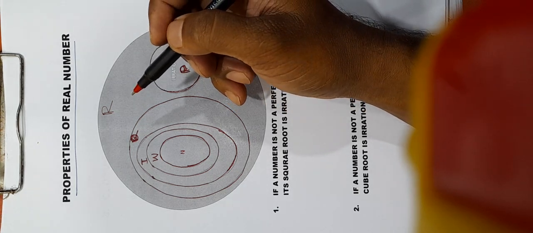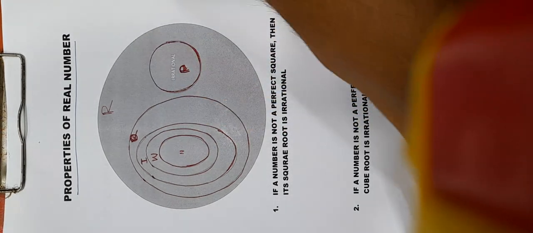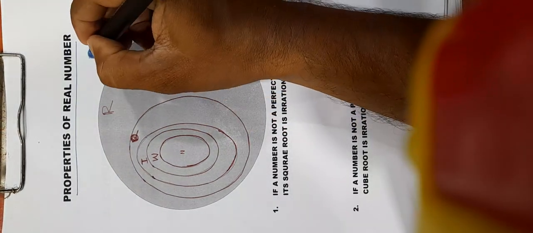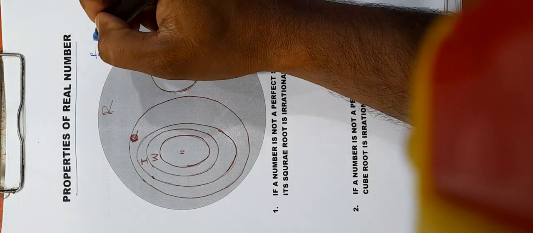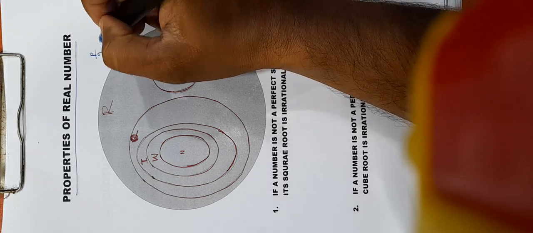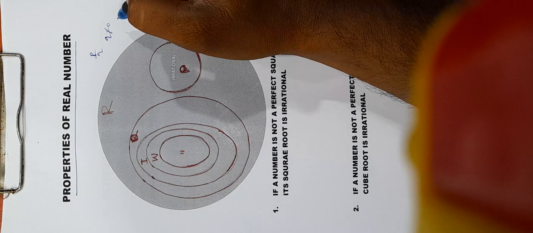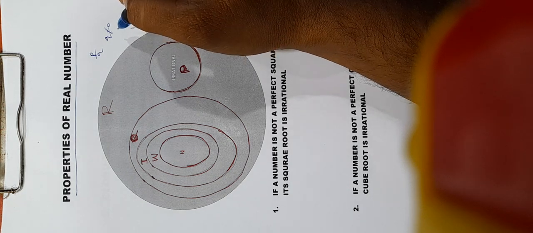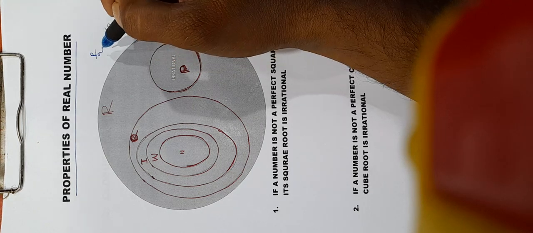We have already discussed that the numbers which can be expressed in the form p by q, where p and q are integers and p and q are co-prime, q not equal to 0, are called rational numbers. Now p and q are integers, and p and q are also co-prime.